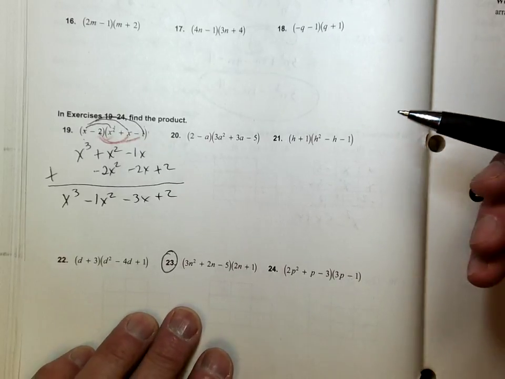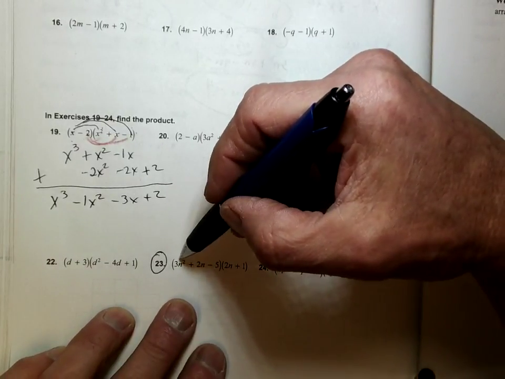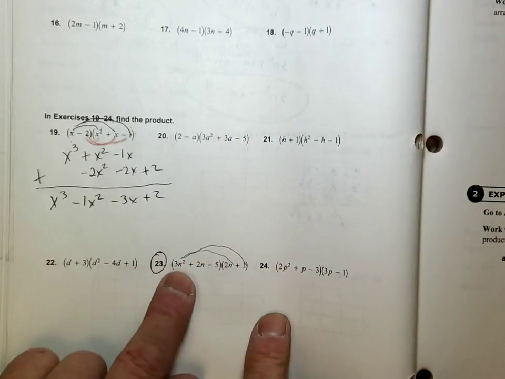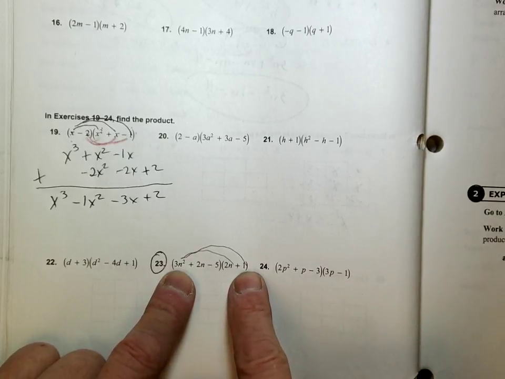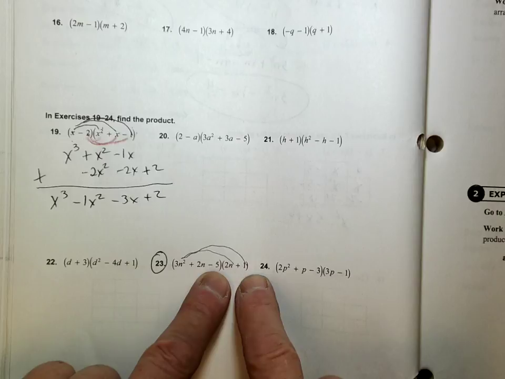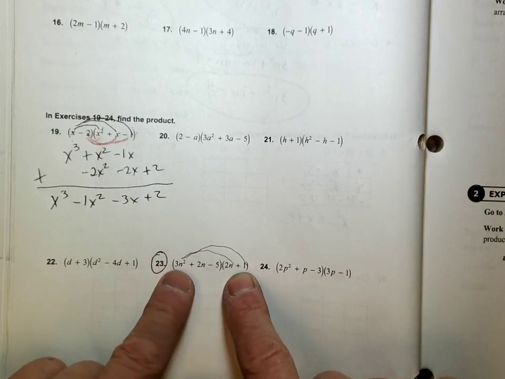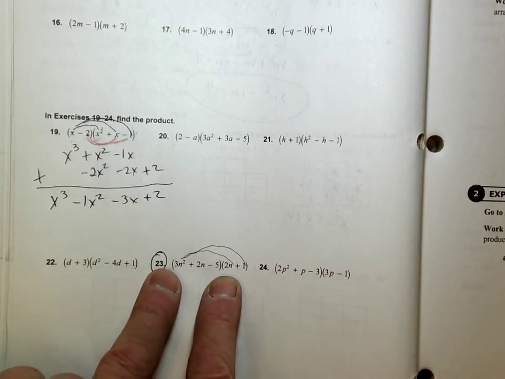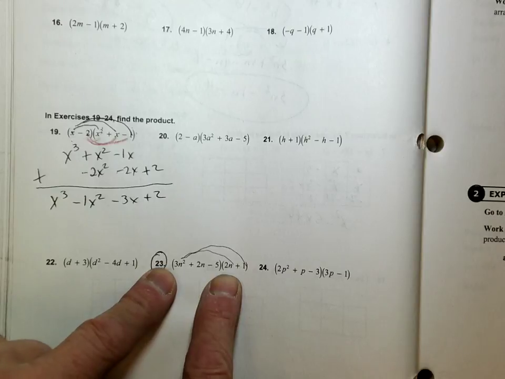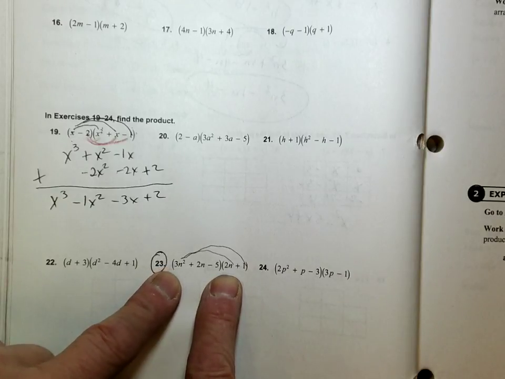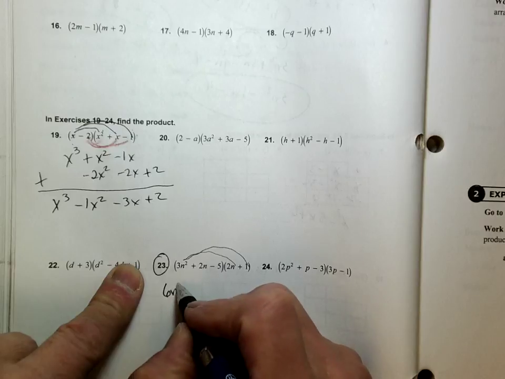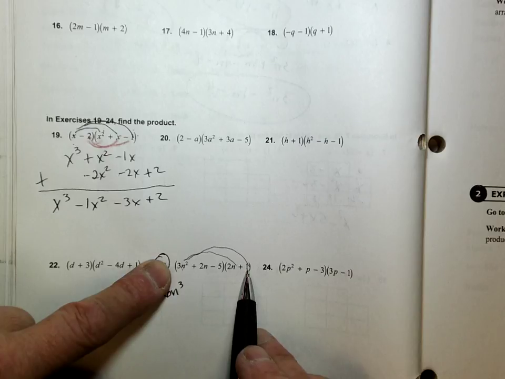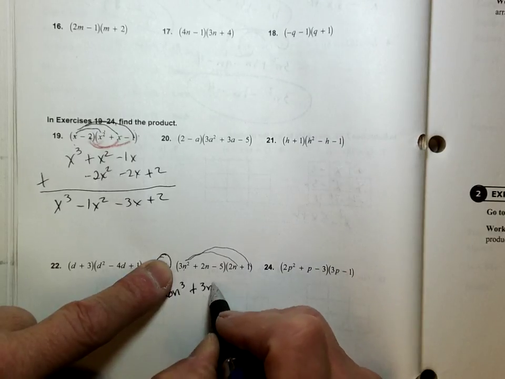So we're going to take the 3n squared times 2n and 3n squared times the 1. We've got to take the 3n squared times both of these. Then we'll take the 2n times both of these, and then my negative 5 times both of these. So let's do it. 3n squared times a 2n is a 6n cubed. 3n squared times a 1 makes a positive 3n squared.